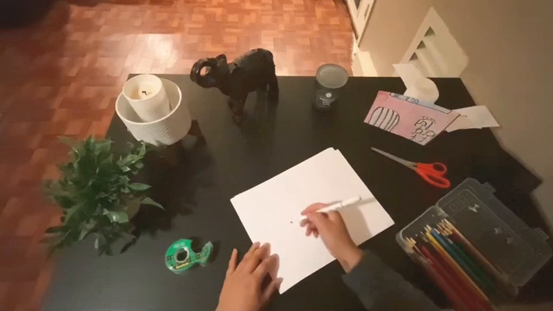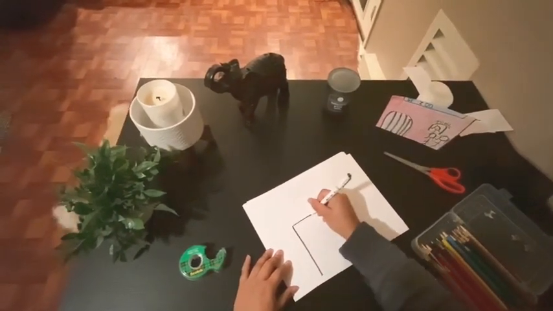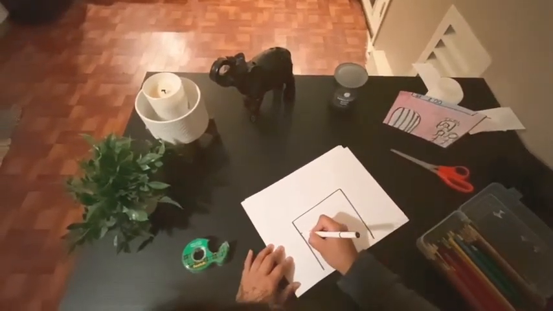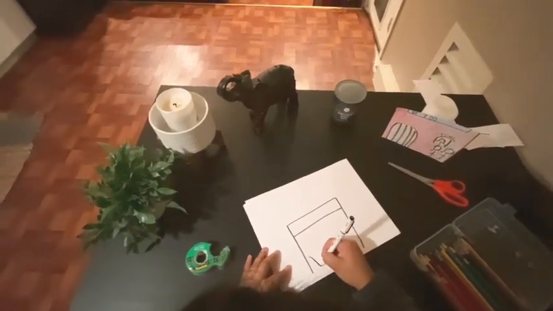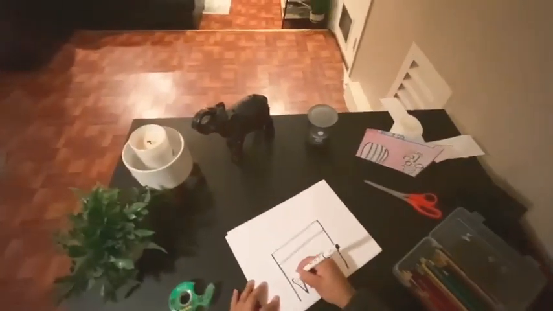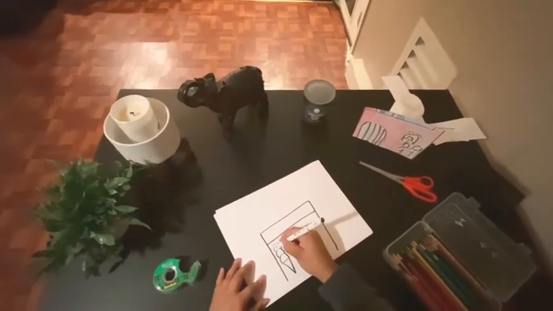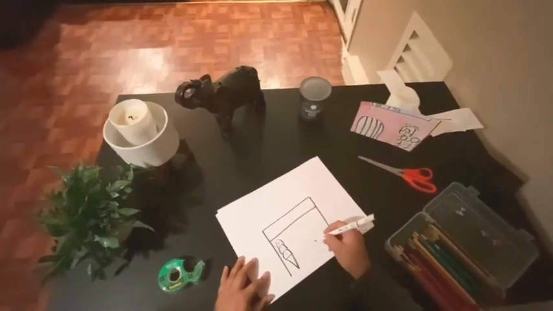Okay, for my next building, I decided to make it, can you guys guess who that is? I'll give you a clue. It's pretty delicious.